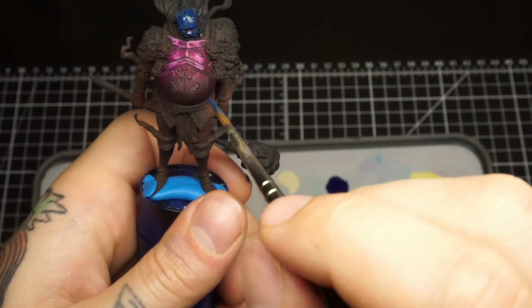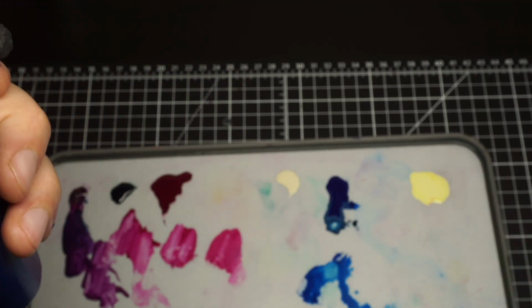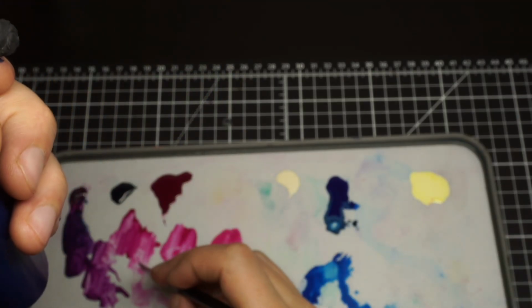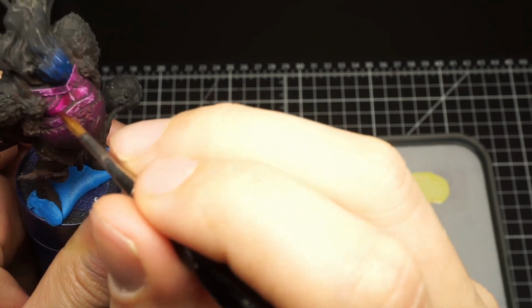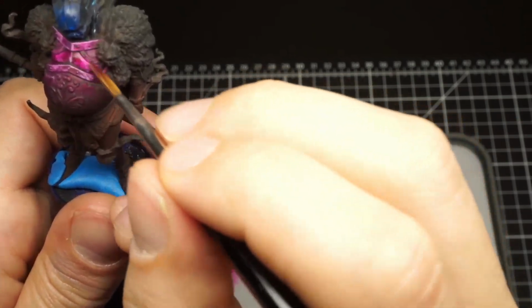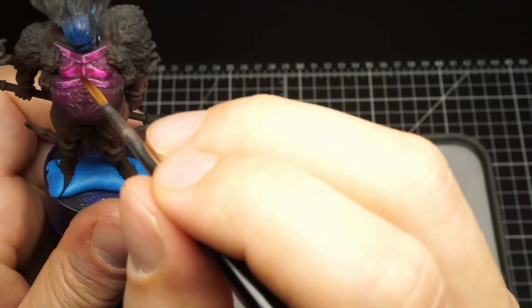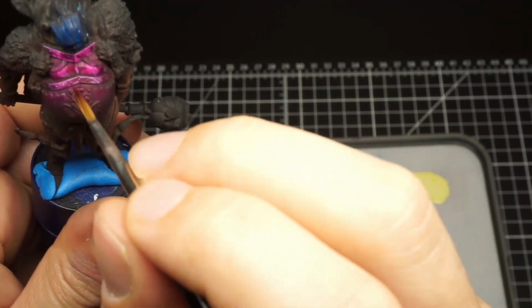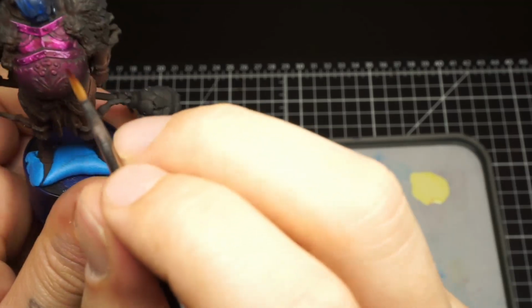I'm not worrying too much about being fussy on any of this because I just work messy and clean it up later. This works better for me. Saturate all that back a bit.